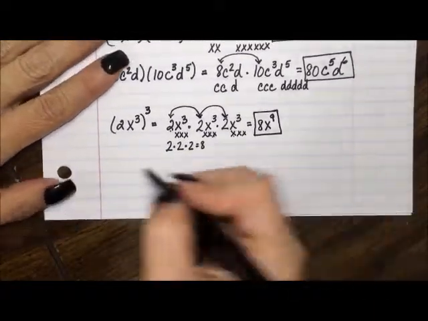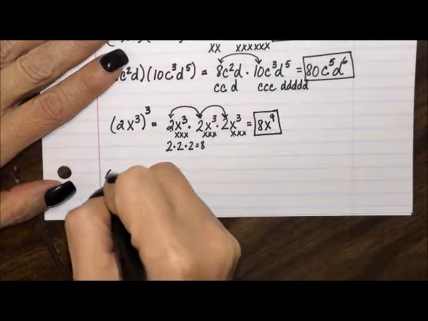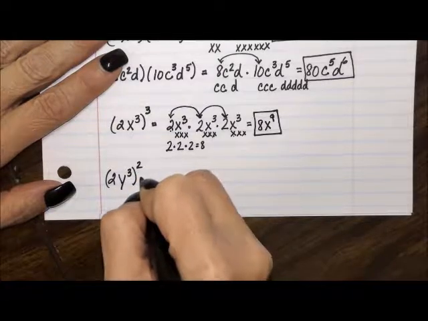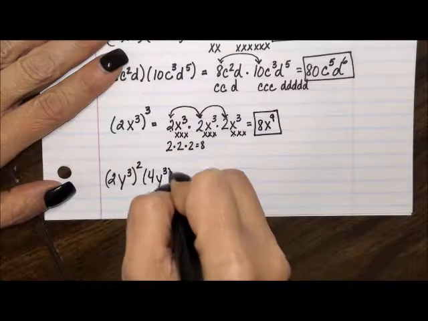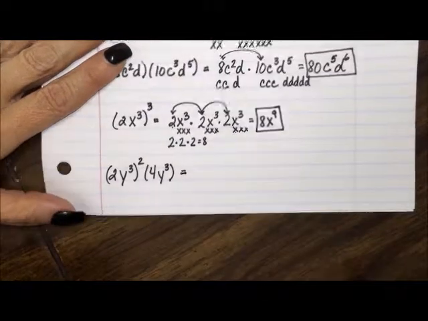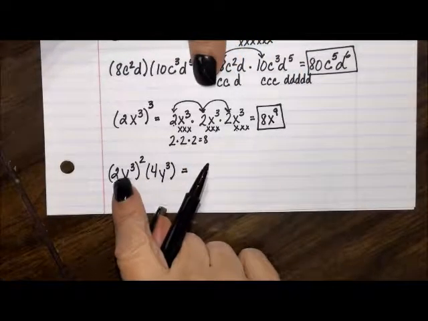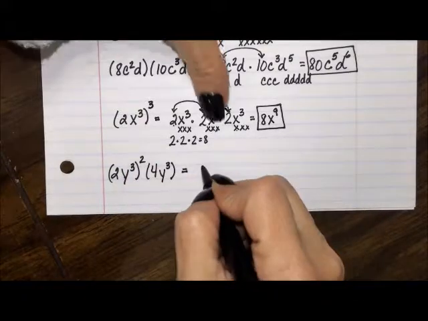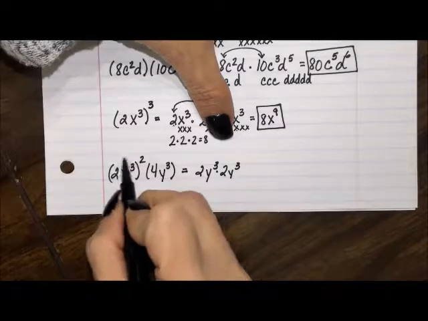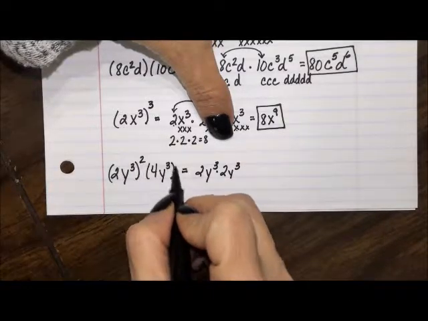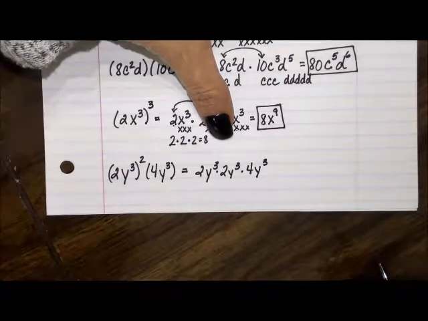All right. I want to try another one. Let's do 2y cubed, squared, times 4y cubed. Let's write that out. It's like, oh, what? Okay. Well, they're saying take 2y cubed how many times? 2 times. So 2y cubed, 2y cubed. That gets this. But I still need to multiply it by this. So times 4y cubed.